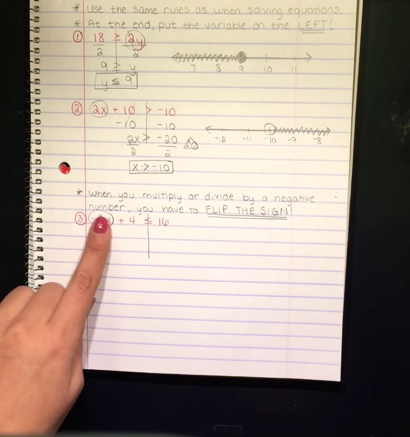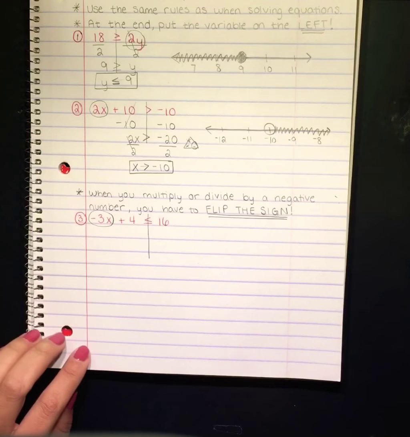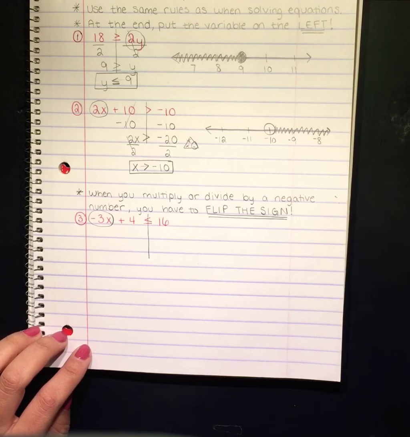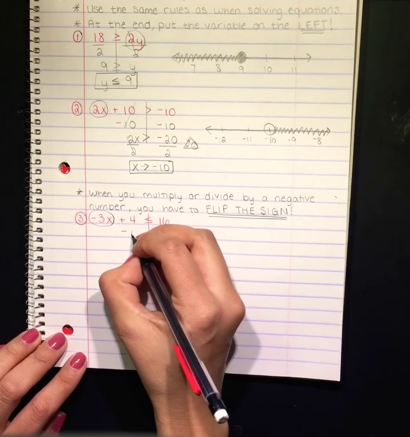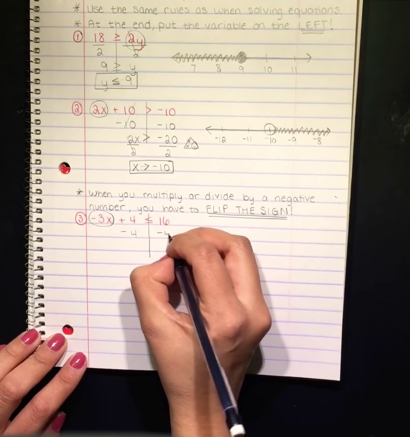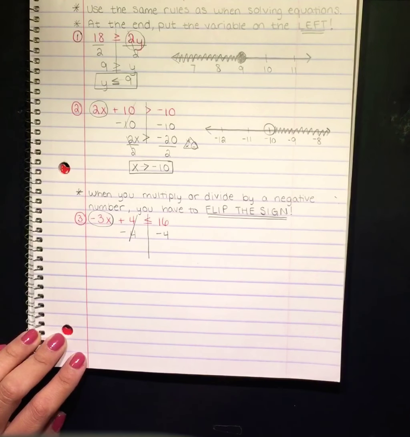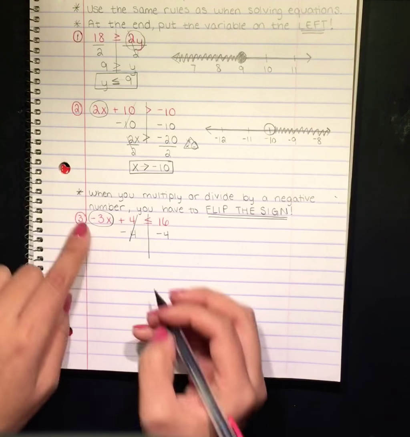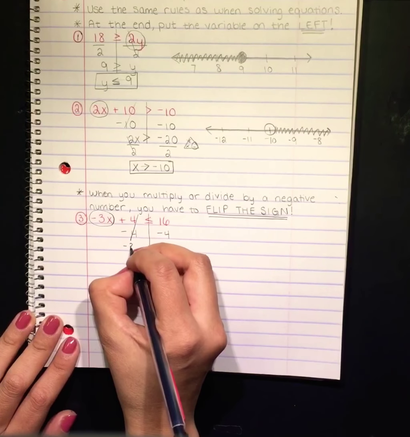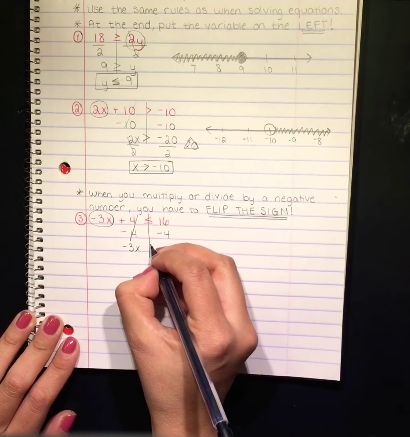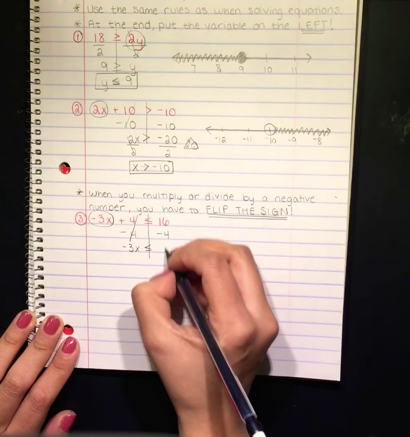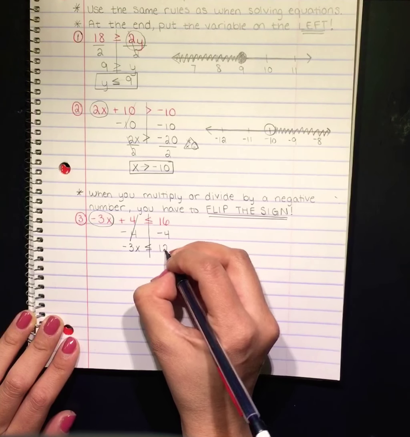All right, Kayla, what are we going to do first? We are going to minus 4. What does that mean? Subtract 4. There you go. Subtract 4 from both sides. Okay, those cancel. I bring down what's left. So traigo lo que se queda para abajo. Negative 3x less than or equal to 12.